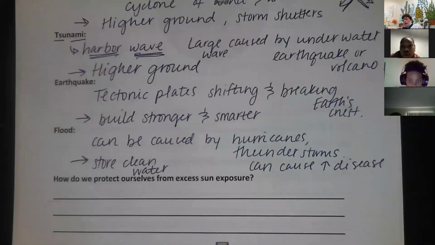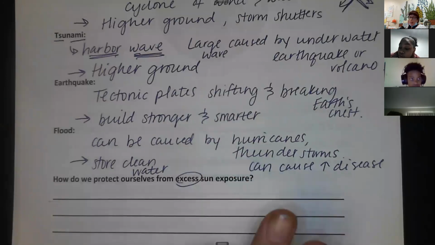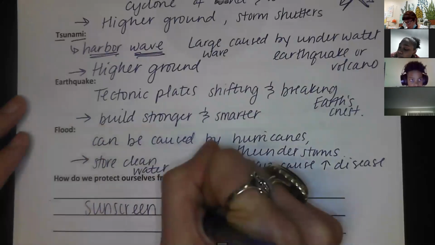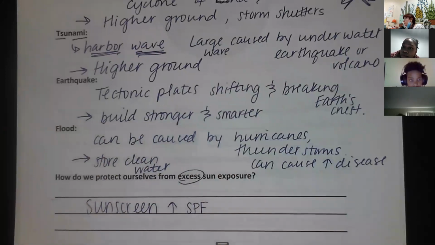All right. How do we protect ourselves from a lot of sun exposure? This is a test question that I really want to make sure that we go over. What do we wear? We wear sunscreen with a high SPF. What do you see babies wear at the beach? Like the surfer shirts, right? Higher sunscreen SPF means more protection. Actually, SPF means sun protective factor. So the higher it is, the more protective it is.